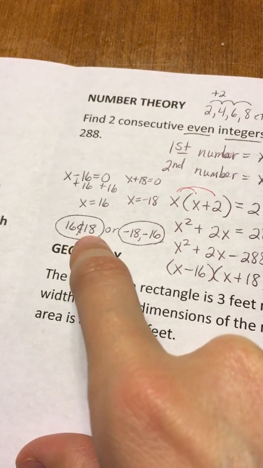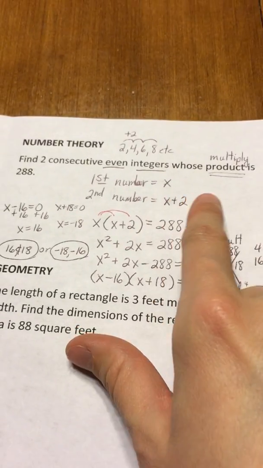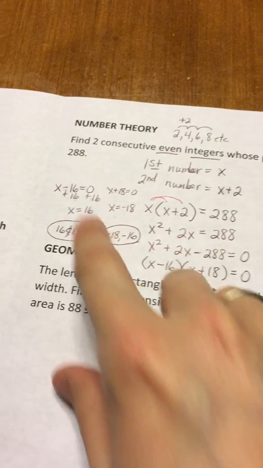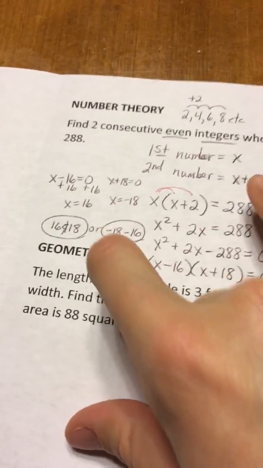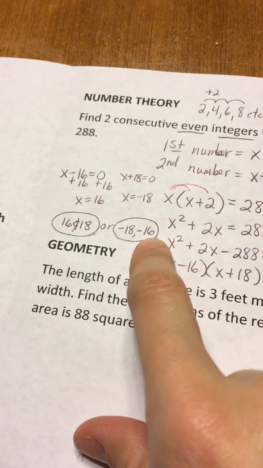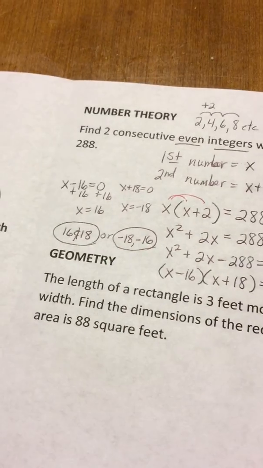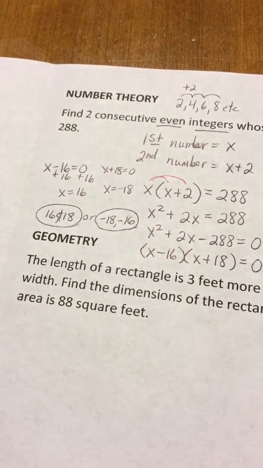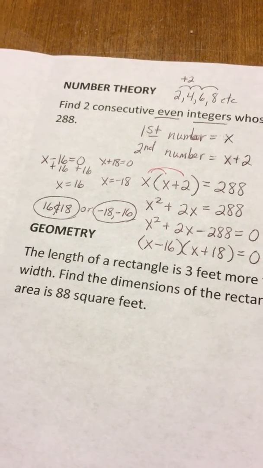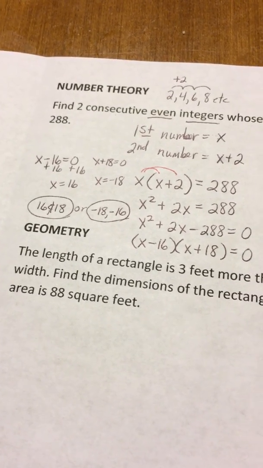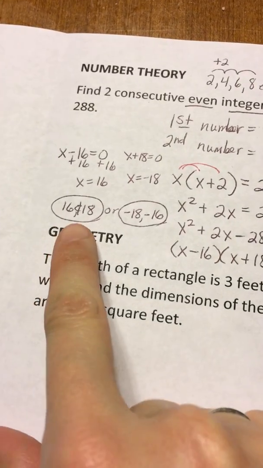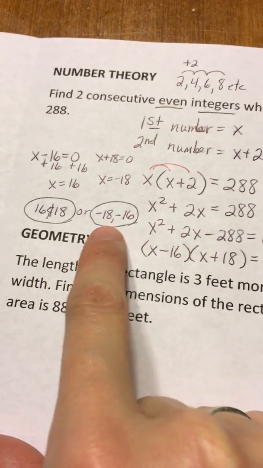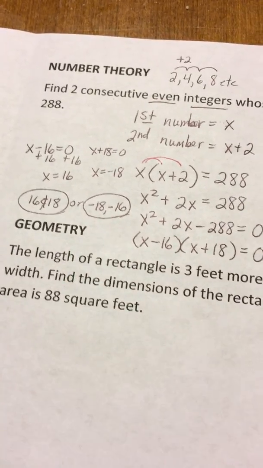Those would be two even numbers that when you multiply them, you get 288. The answer could also be negative 18, and if you add 2 to that, you get negative 16. So you could get negative answers or positive answers. Those would both be possibilities for two even numbers that multiply to give you 288. So it's either 16 and 18 or negative 18, negative 16.